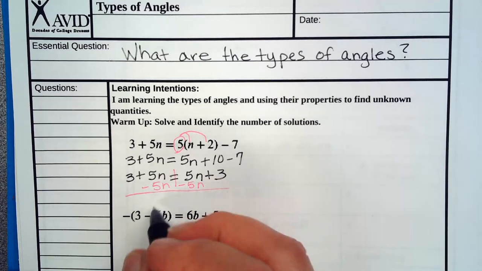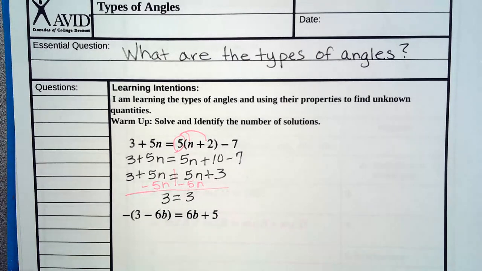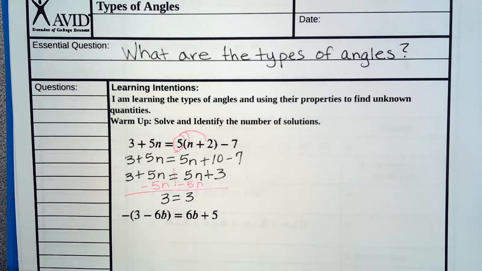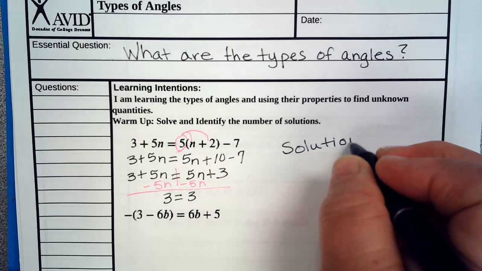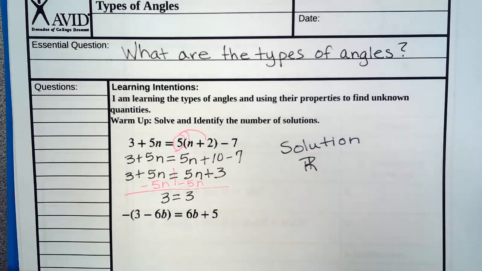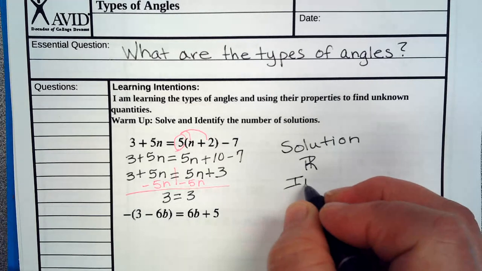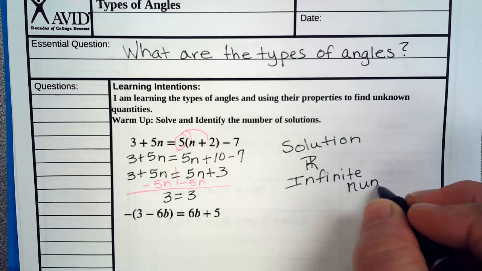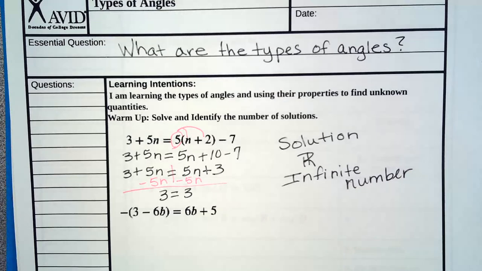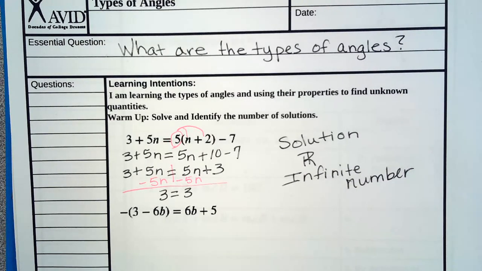Do you remember what happens if what we see always happens? Well, our solution set is the set of real numbers. Every number that you put in will make it a true statement. So, the solution is the set of real numbers. There's an infinite number. Okay, this was our topic we just learned about. So let's look at the next problem.